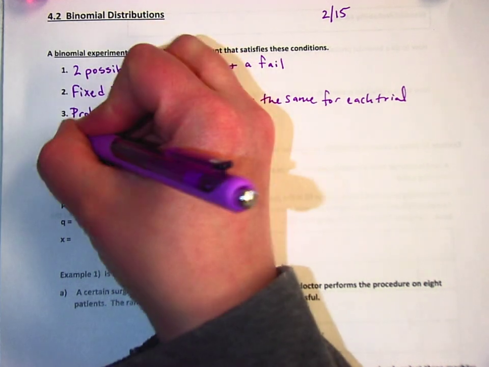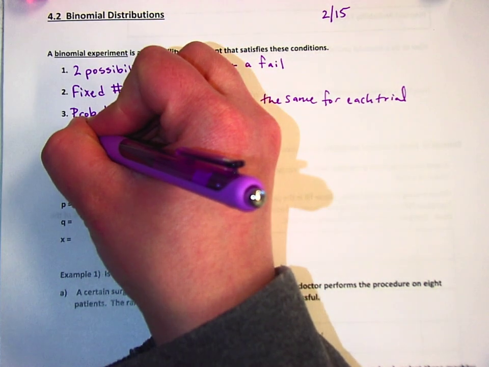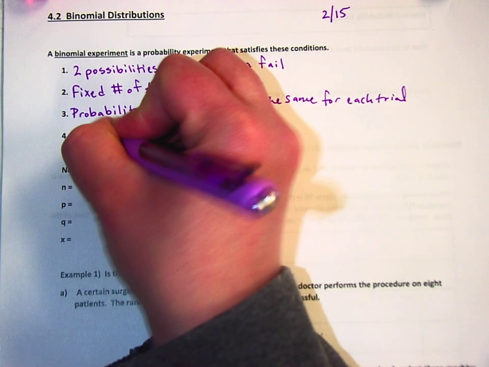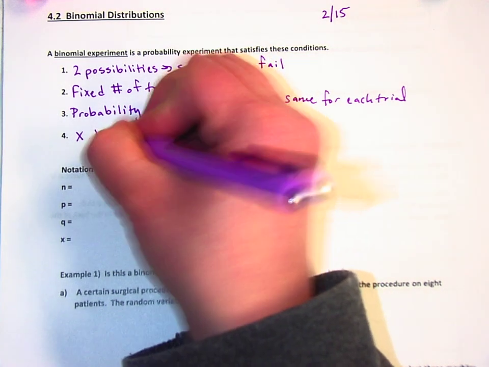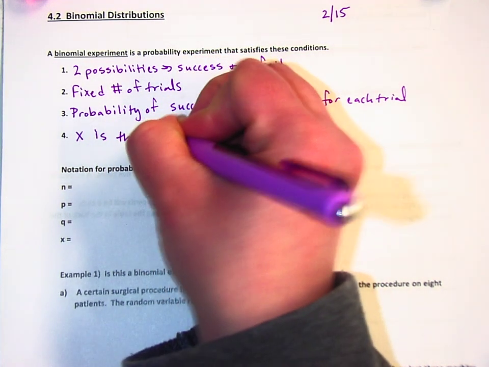And finally, X, the variable, is the number of successful trials.